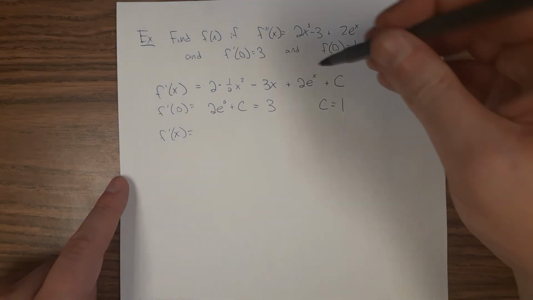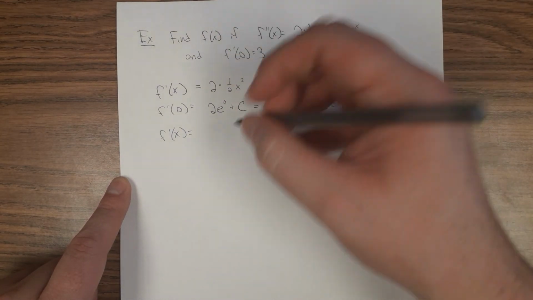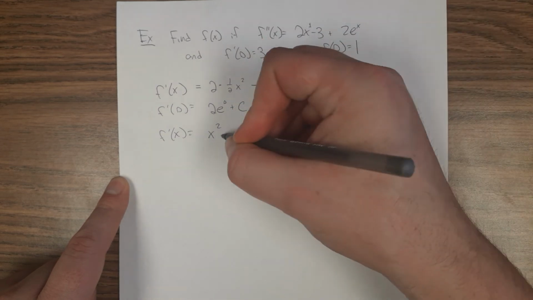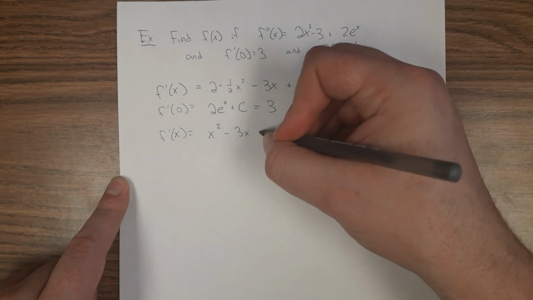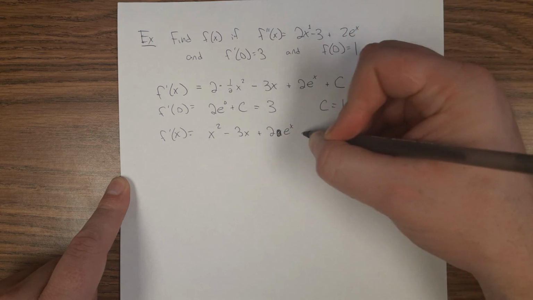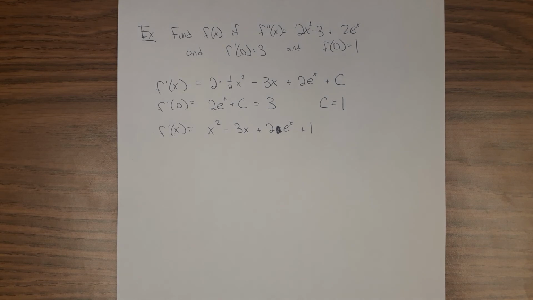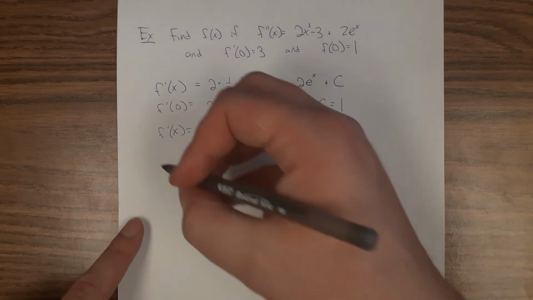So f prime of x is this, and c is 1, and I can simplify it just a little bit. x squared minus 3x plus 2e to the x plus 1. Okay, and that's just f prime. We want to find f, so I need to do another antiderivative.